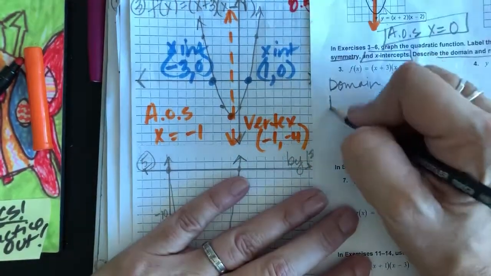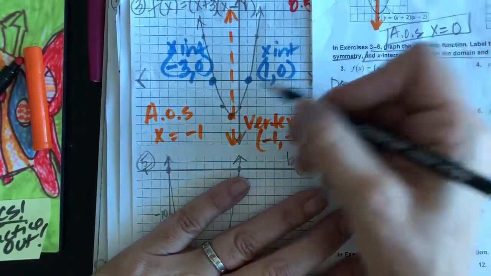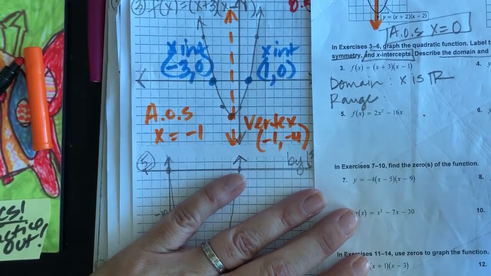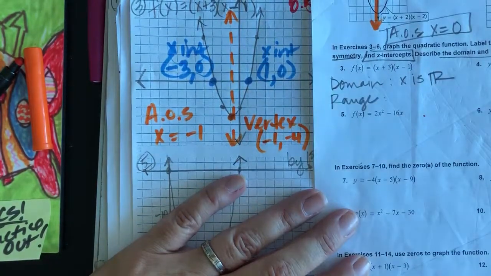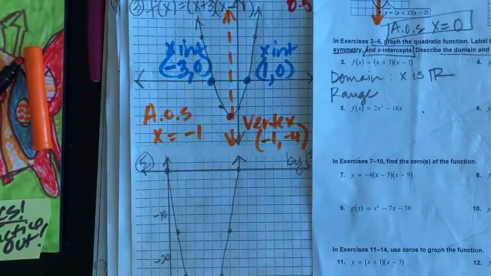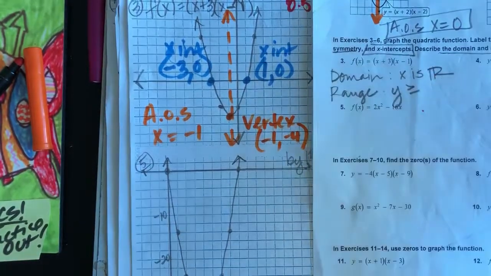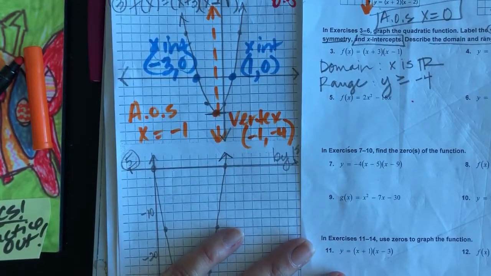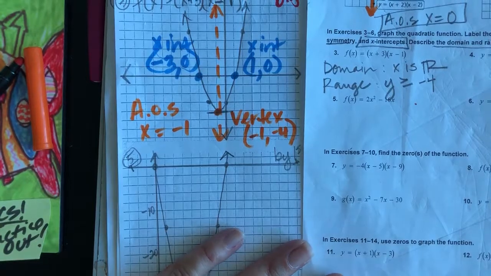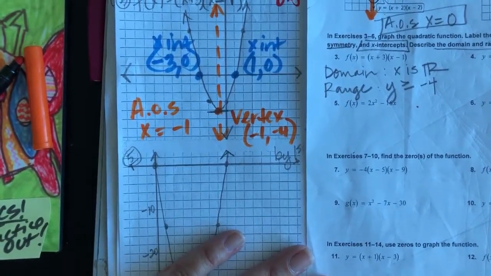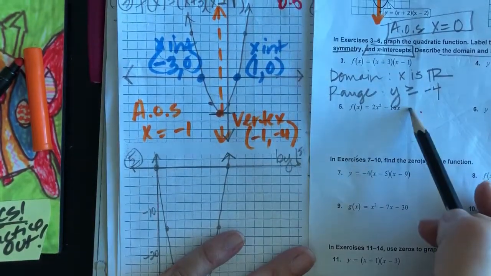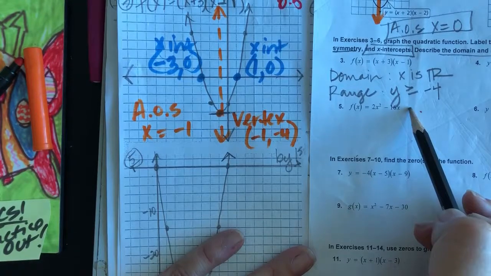Now the range has to do with the y values, and we know that this parabola has a minimum. This is the kind of thing that's going to show up on your quiz. Absolutely showing up on your quiz. And the range is going to be y values that are greater than or equal to the lowest point it goes, which is -4. Greater than or equal to -4. Make sure that you're comfortable with domain and range. We can talk more about it before we get out of here today. So I've got my vertex, my axis of symmetry, both x-intercepts, and domain and range. That asks for a lot. Make sure that you're reading the directions for your quiz too.